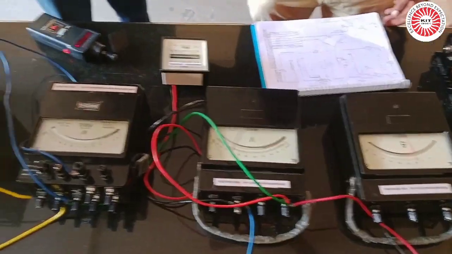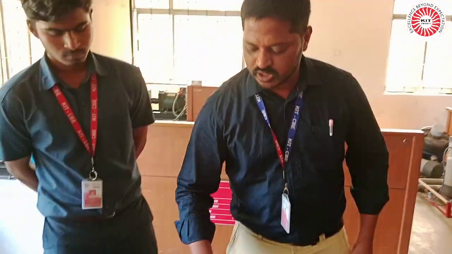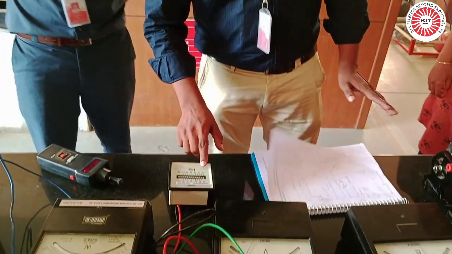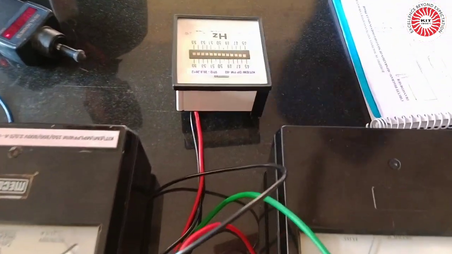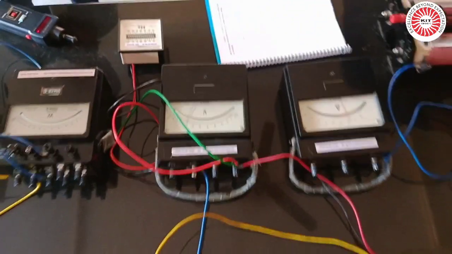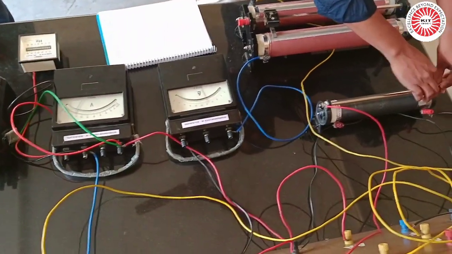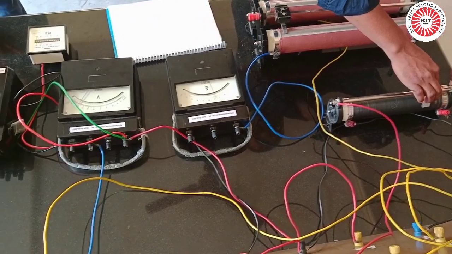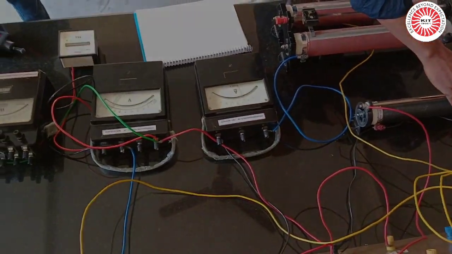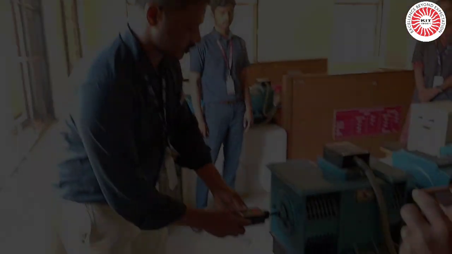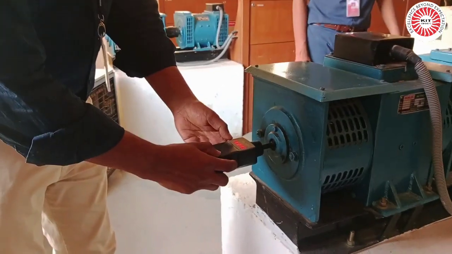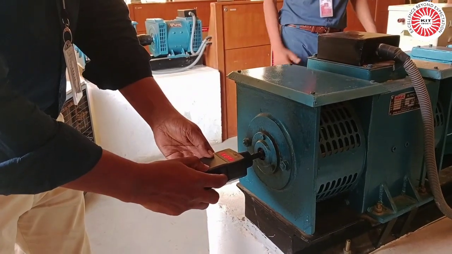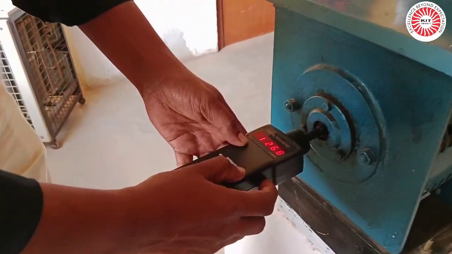Now the motor speed, as we already saw, is 1260 rpm. Now the frequency is below 45. By varying the field rheostat, the speed increases. By increasing the speed, the speed is 1272 rpm.